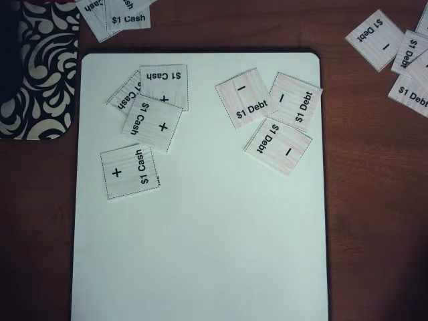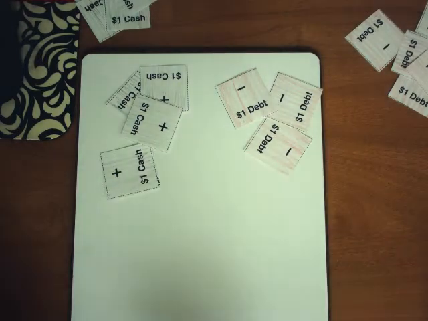Hi friends, today we're going to continue working on positive and negative numbers. I'll practice a little bit of subtracting those. But before we get started with that, let's review what we talked about yesterday.